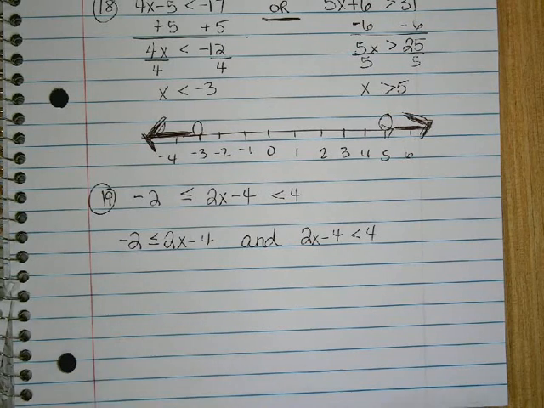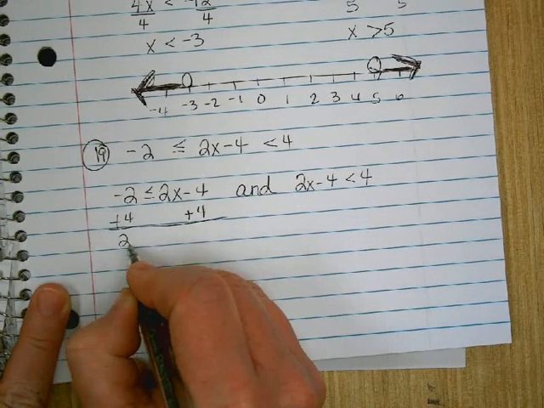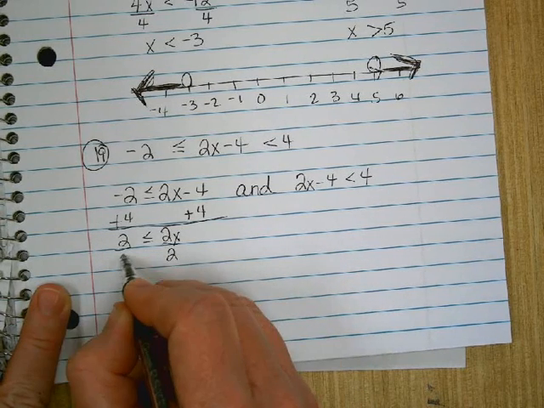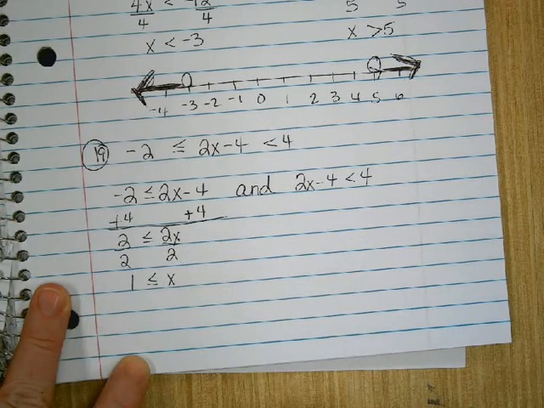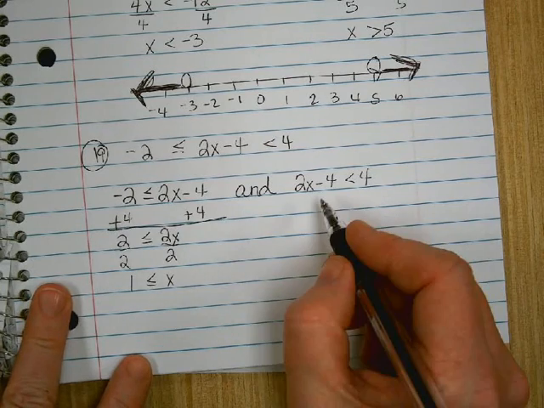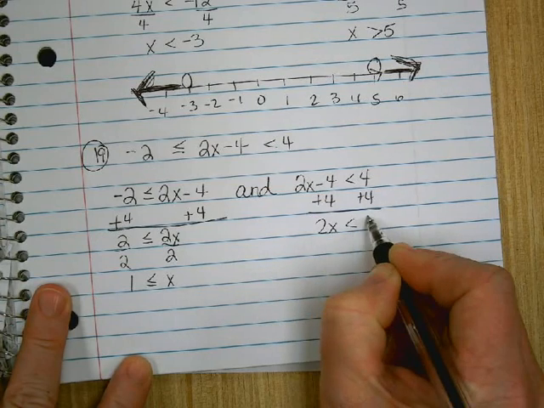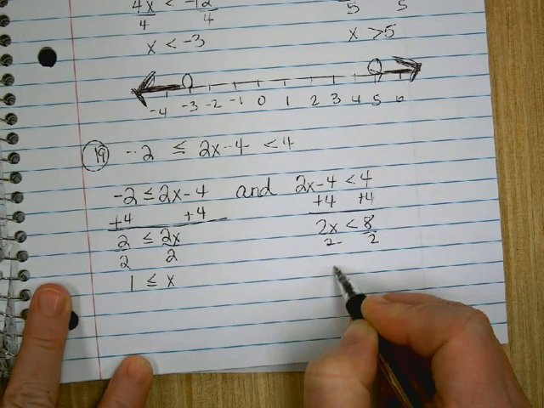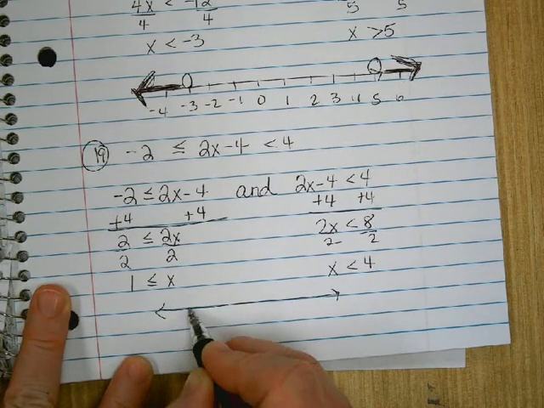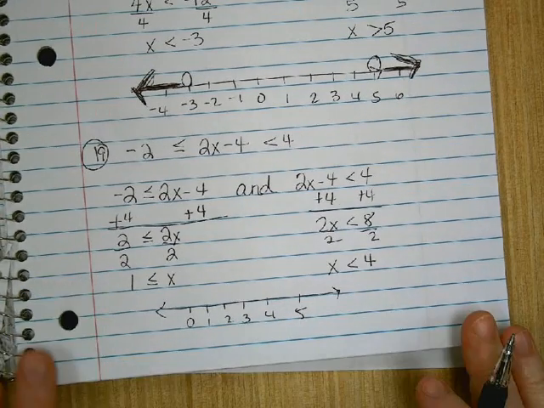So we start by solving. Add 4 to each side. 2 is less than or equal to 2x. Divide by 2. 1 is less than or equal to x. Any questions so far? Okay. Add 4. 2x is less than 8. Divide by 2. x is less than 4. So on my number line, I need to make sure I include 1 and 4.